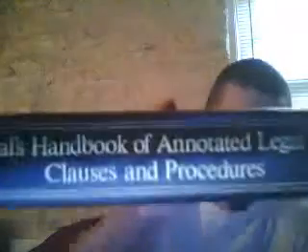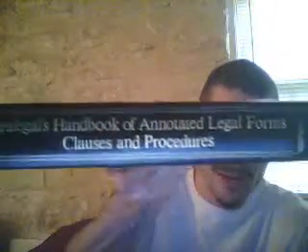Paralegal's Handbook of Annotated Legal Forms, Clauses, and Procedures. This book right here has all the legal forms in it, for all different types of stuff. If there's a legal form, it's in this book right here, and it shows you how the form is. The only thing it doesn't have is the numbers down the page, because it's not meant for you to copy out of the book. That's just something that you have to know.